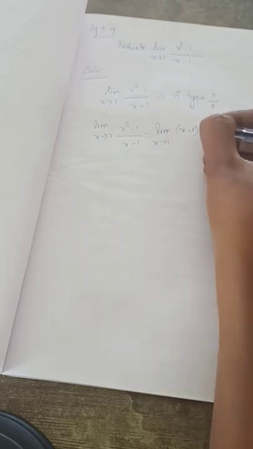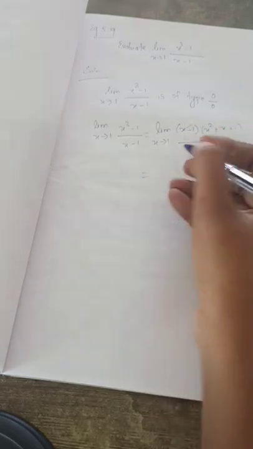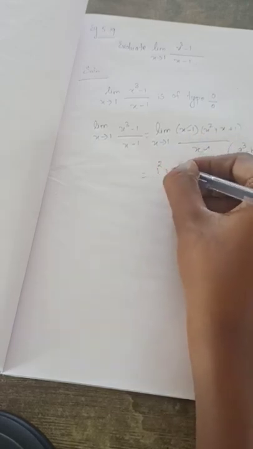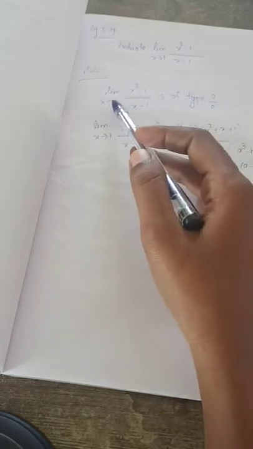(x minus 1) into (x square plus 1 into x, that is x, plus 1) divided by (x minus 1). Okay, so this will get cancelled. Now you can substitute for x tends to 1. 1 square plus 1 plus 1, how much will you get? 3. Understand students?